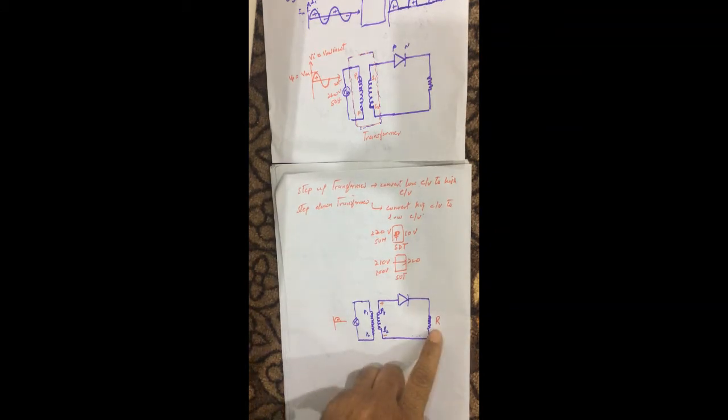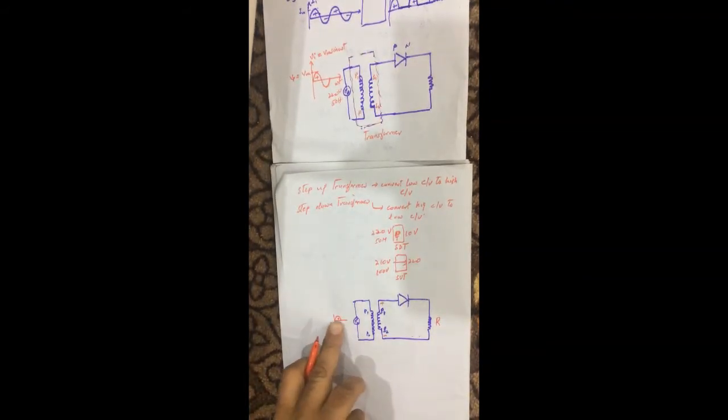Here we have a resistance, we call it a resistor. We also connect a resistor here. Why do we use this resistor here? Because for the calculation of output voltage, according to Ohm's law, V is equal to IR, we need a resistor. So the current will pass through this load resistor, and we will connect a voltmeter here to measure the voltage drop, which is V0.